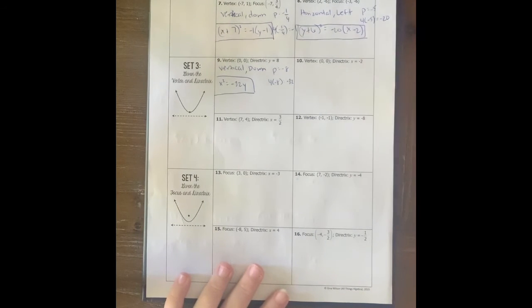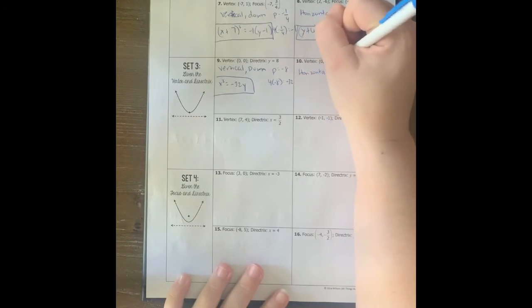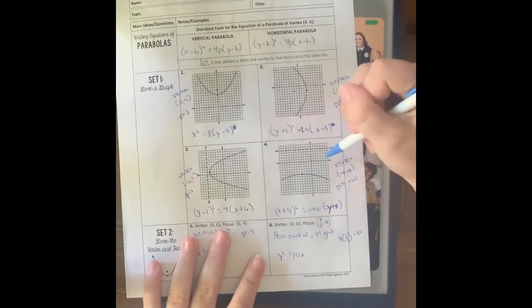Okay, the next one, we have 0, 0 as our vertex. Our directrix is x equals, which means that's a vertical line, so we have a horizontal parabola here. And it's x equals -2. So our vertex is at 0, 0. X equals -2 is right here. So that means it's going to open to the right.